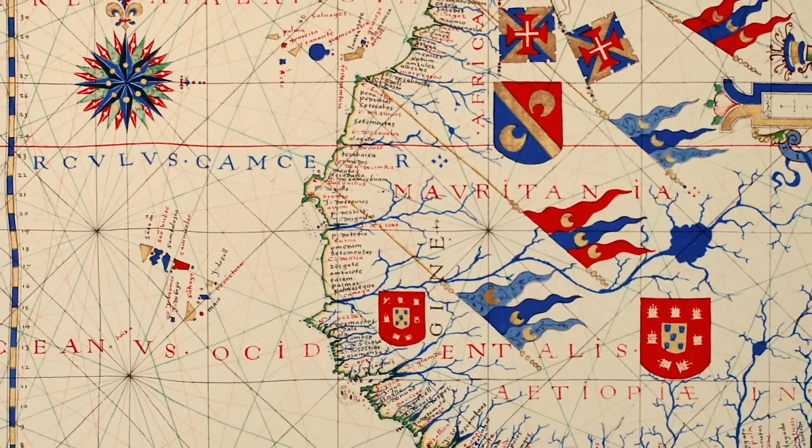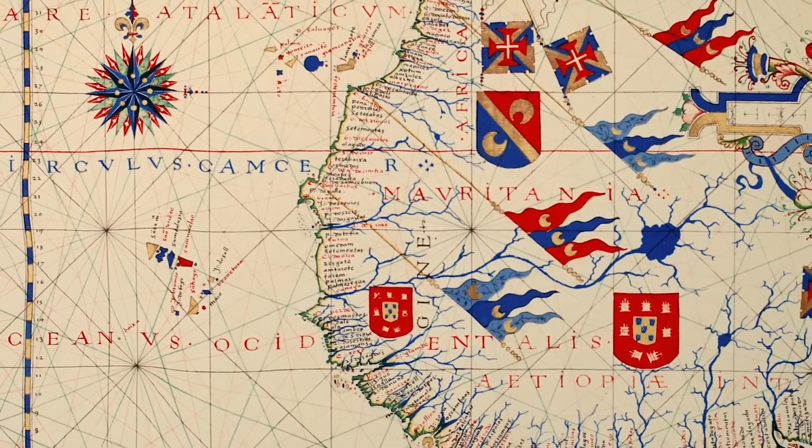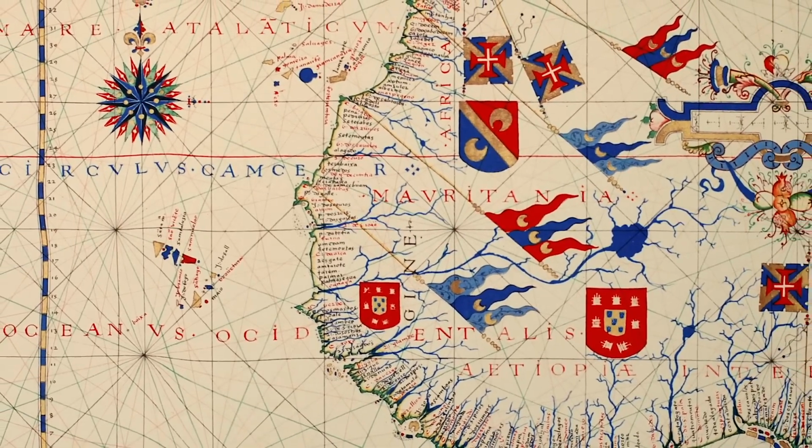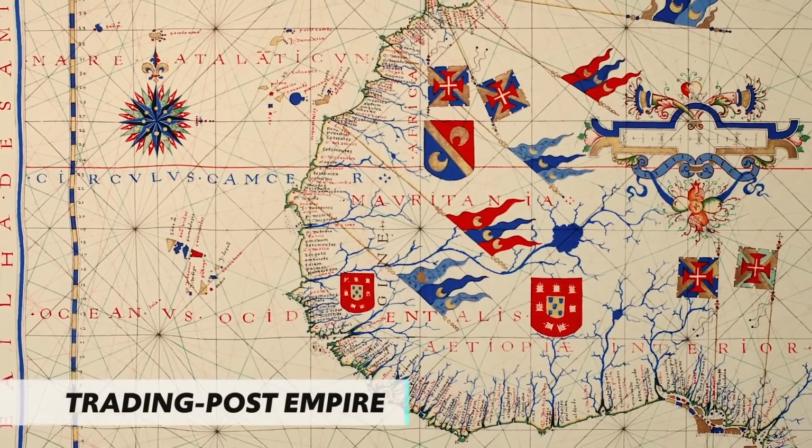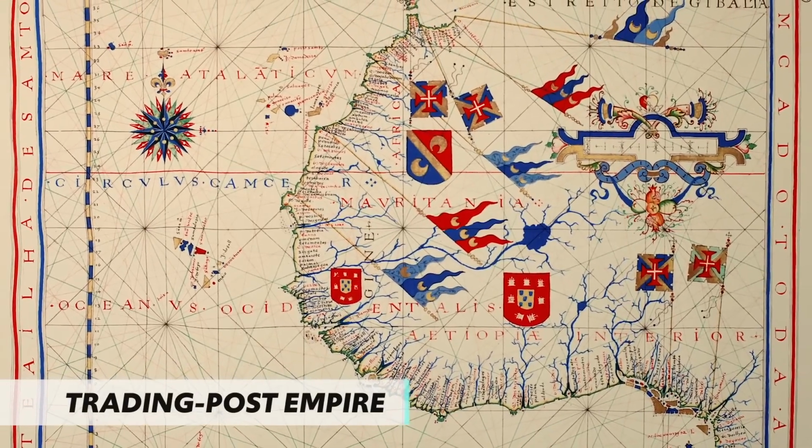Now, the first European mover in this respect was Portugal, and they established a series of trading posts around Africa. Historians call this a trading post empire, and eventually gained a strong foothold in the Indian Ocean trade network. Now, one of the chief ways they were able to do this was by deploying new maritime technology and adapting old technology. And stop for a second if you don't know what the word maritime means. It just means having to do with the sea.